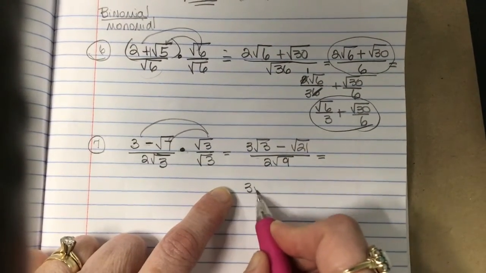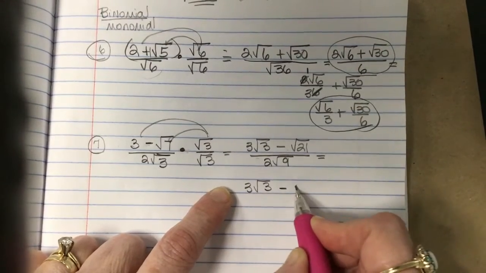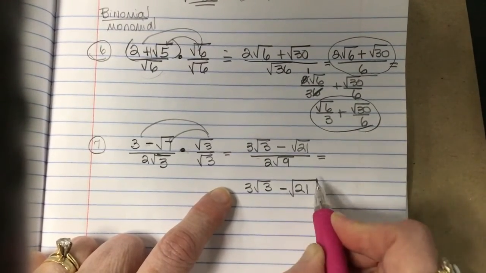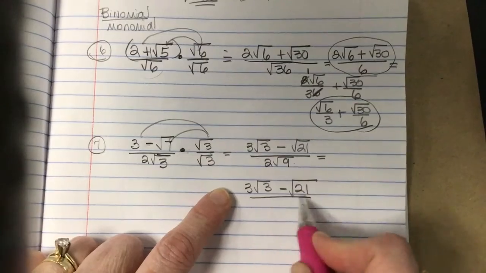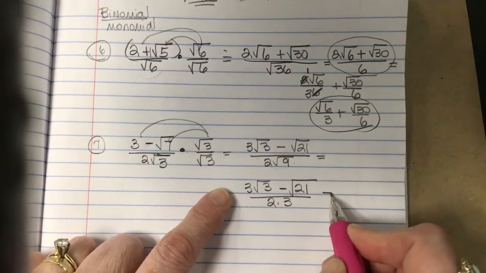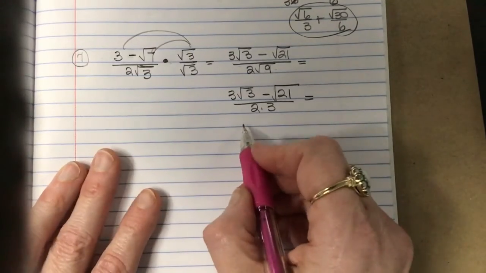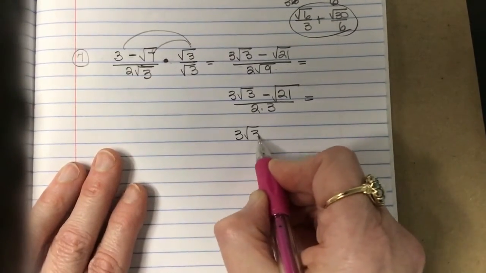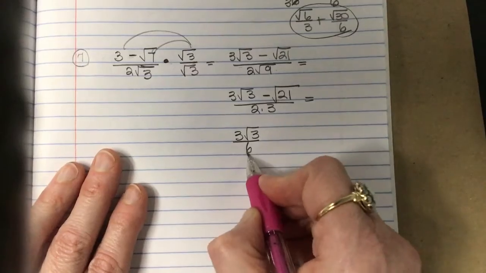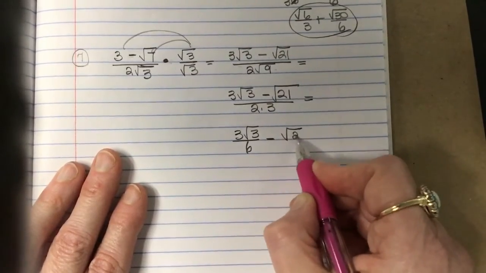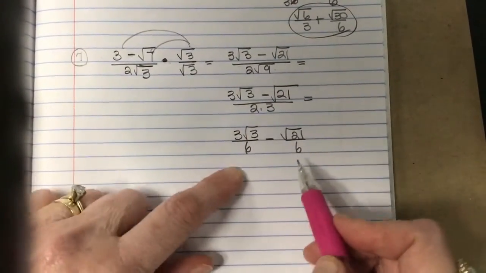So I have 3 square root of 3 minus the square root of 21, and the denominator is going to be 2 times 3. And see, some of this you could have skipped as you do more and more of it. So I'm going to actually, if you're okay, split it right here. 3 square root of 3 over the 6 minus the square root of 21 over the 6. I just went on and made it 2 fractions.